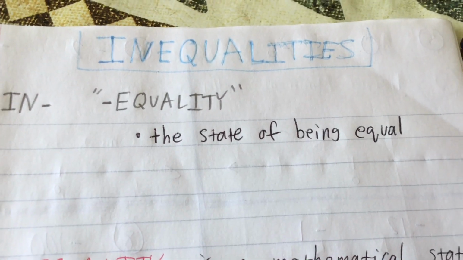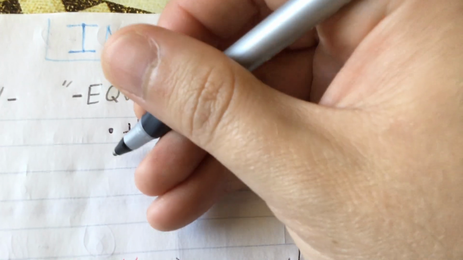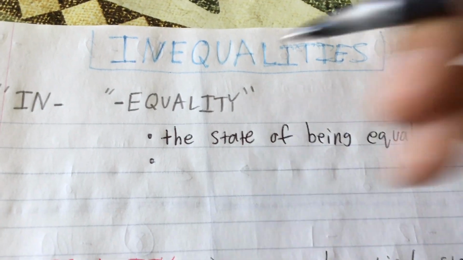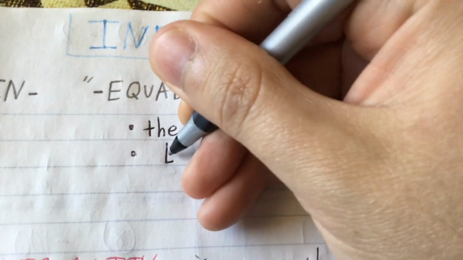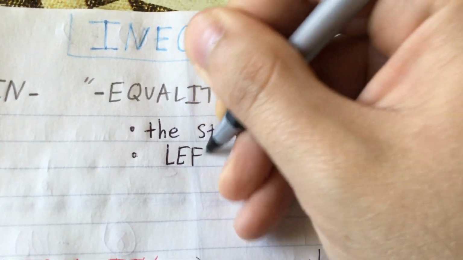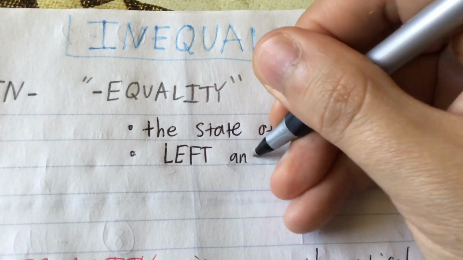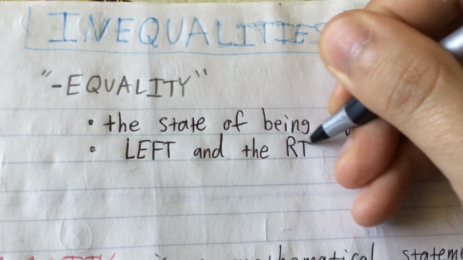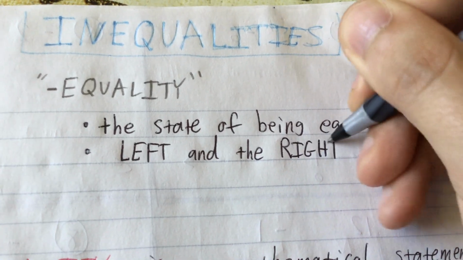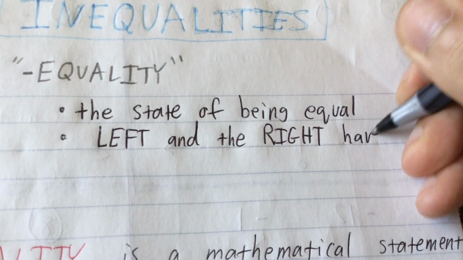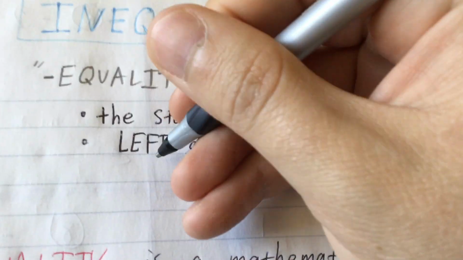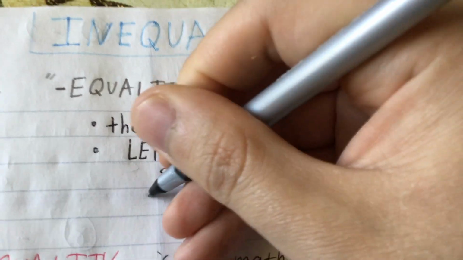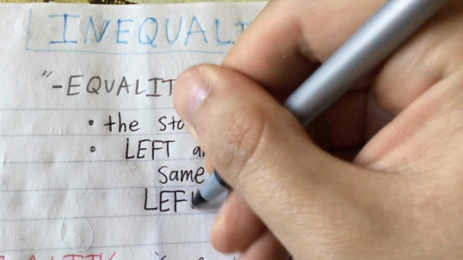Well, what does it mean to be equal? Well, in math, in real life you would say the same amount. So in math you would say that the left and the right have the same value. Okay? So, the left, in essence, equals the right.